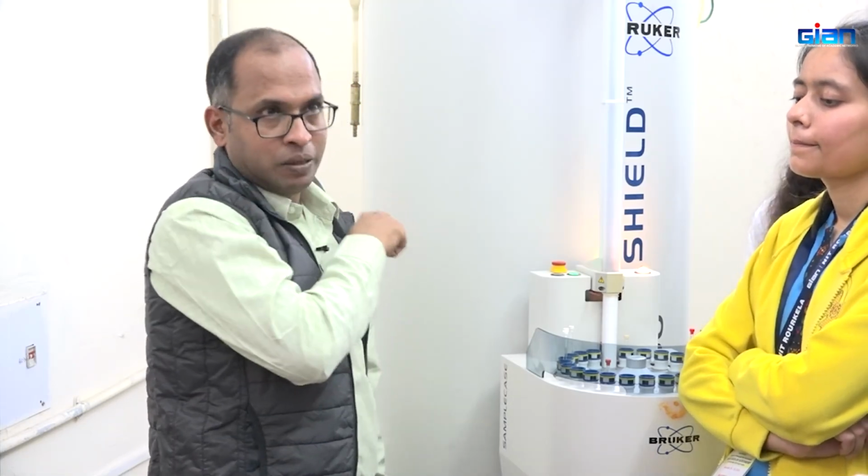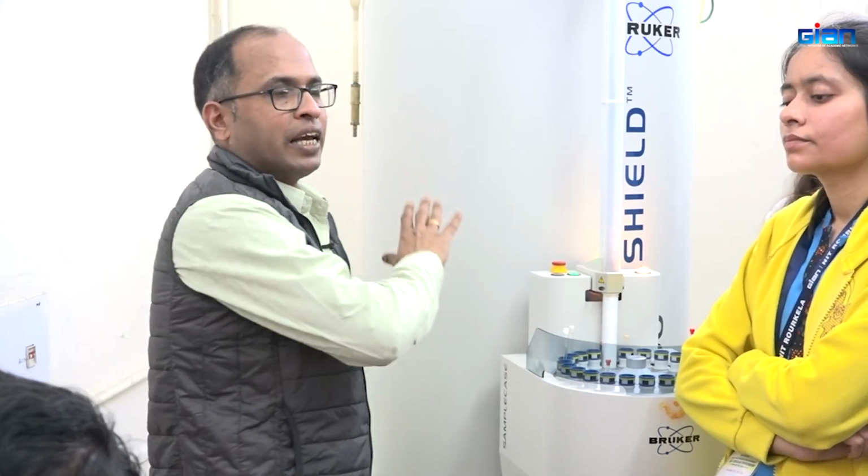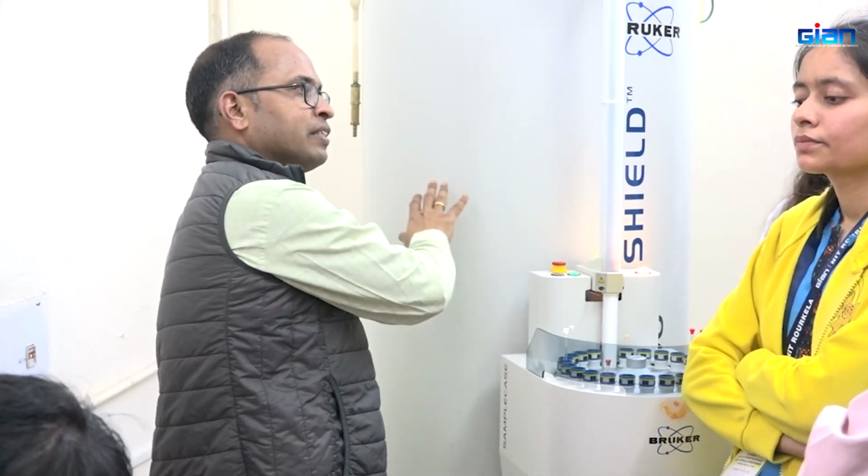But if you take proton, what are the isotopes of proton? Proton, deuterium, tritium, all of them are NMR active. And proton, which we study mostly, is 99.9%. Okay? So that means almost all protons are NMR active. They are sensitive.